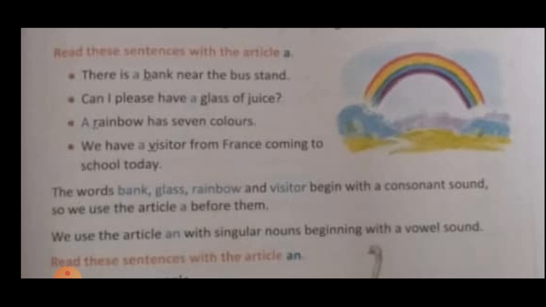Now you must be confused about how we can differentiate between consonant sound and vowel sound. See, in Hindi, these letters are called vowels, and k, kh, g, gh and so on are known as consonants.